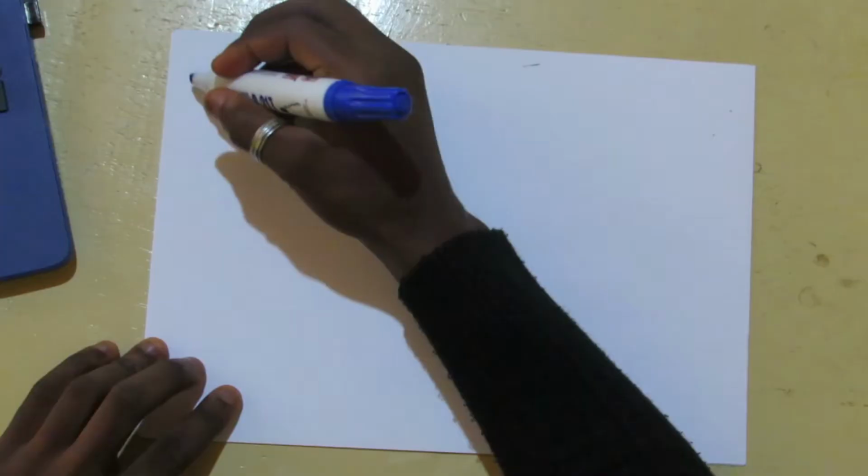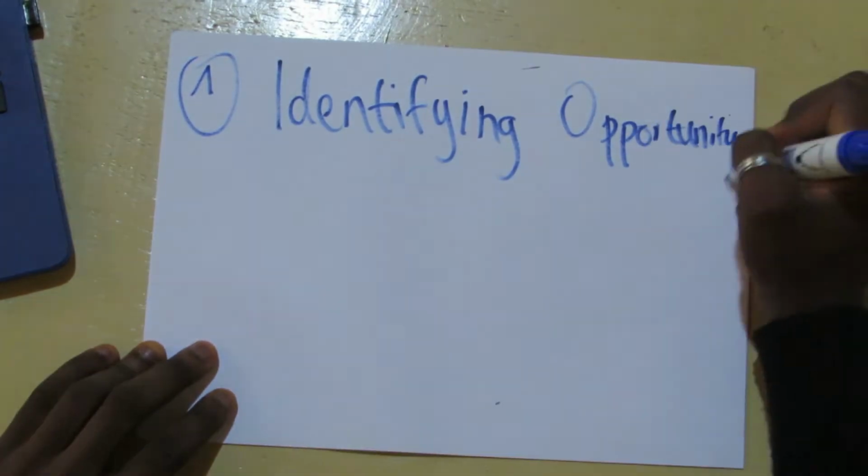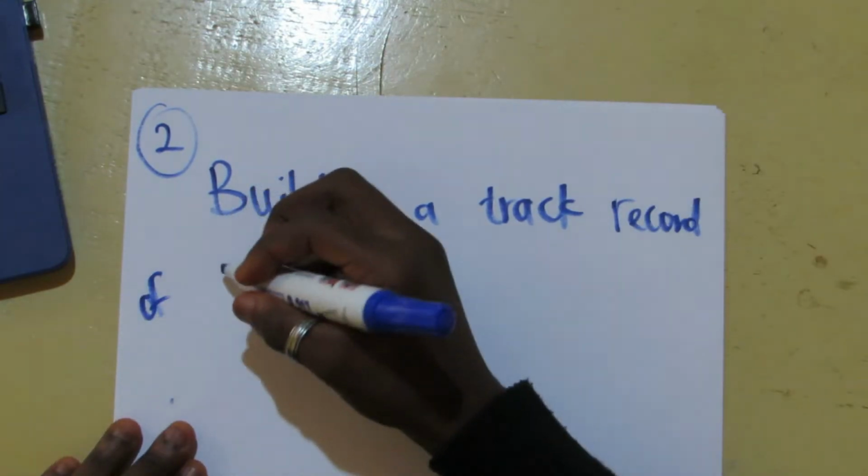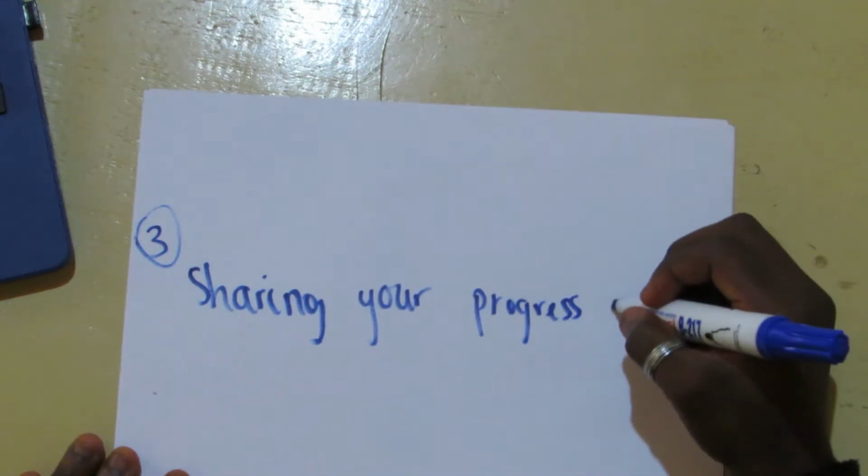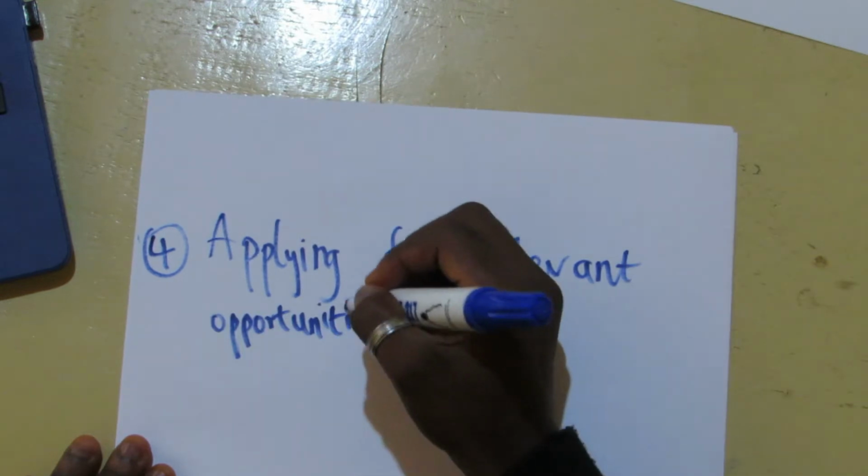I'm going to divide the content of this video into 4 main parts. The first one is identifying opportunity, which is going to further be divided into 2 parts. The second one is building a track record of consistent progress within that particular domain. The third one is sharing your progress with a network and a community. And the fourth one is applying for relevant opportunities. So I'm going to use examples from my experience to further explain the scenarios.